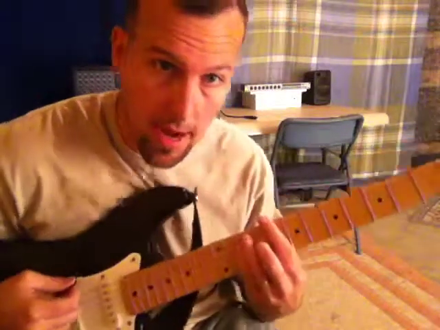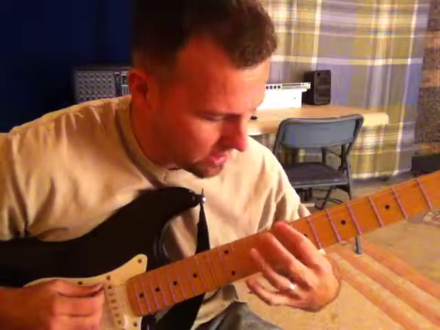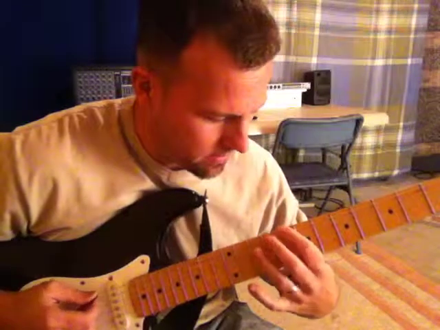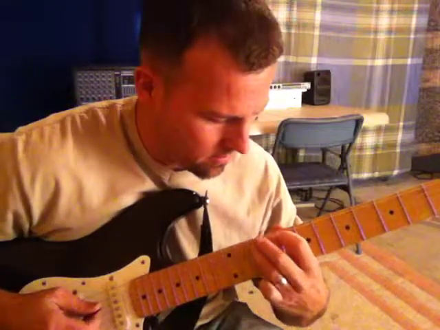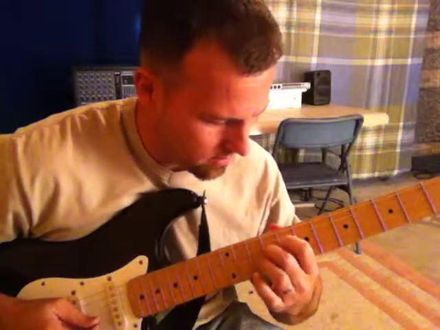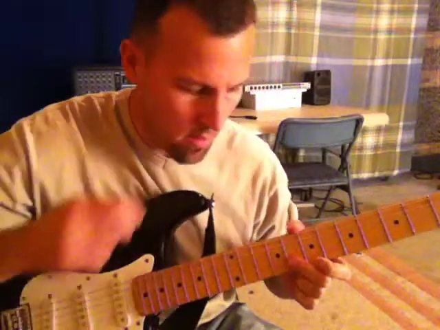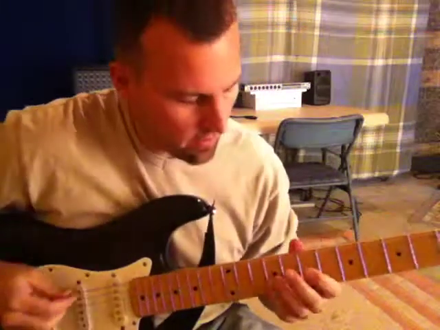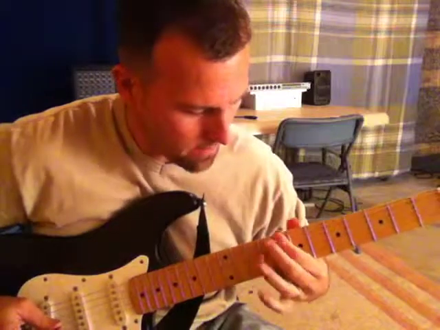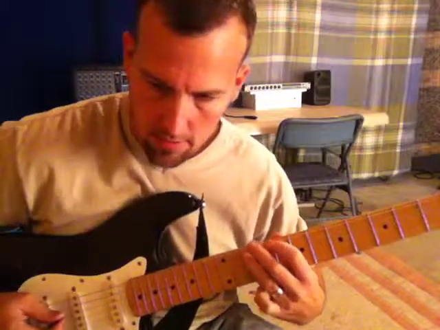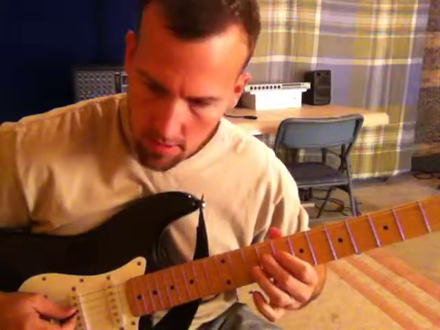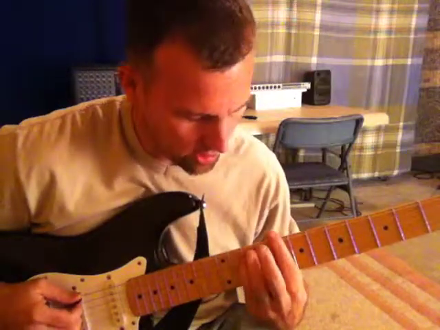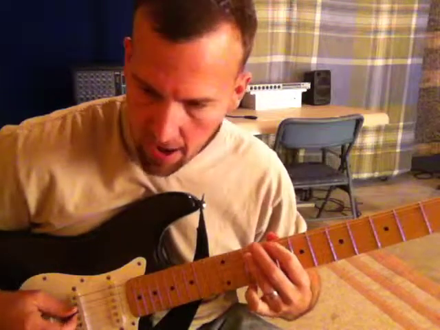So if you can see my hands here, I'm playing this note. So what are those individually? This is the 1. This is the 5. Whoops, sorry about that. This is the 1. This is the 5.